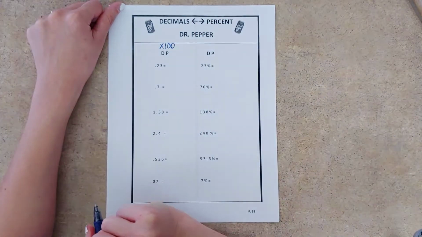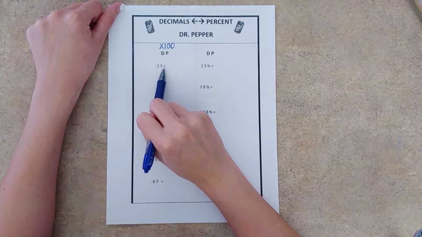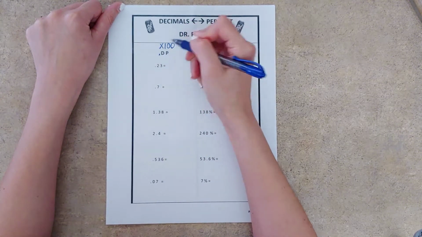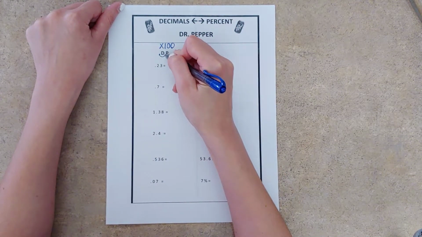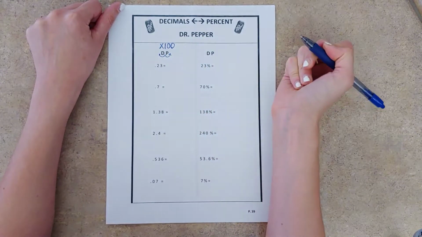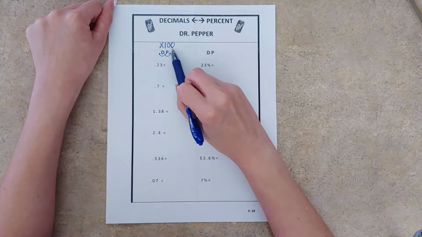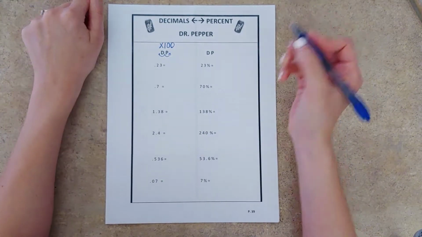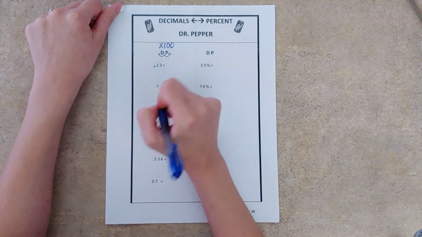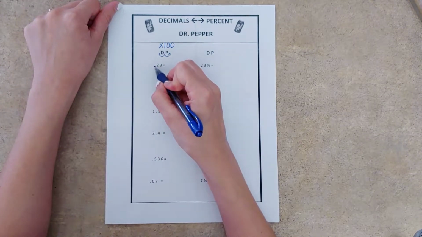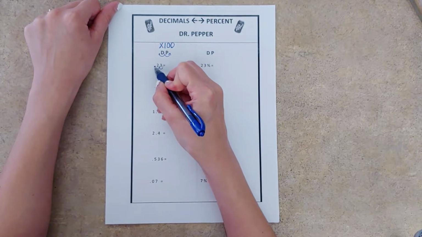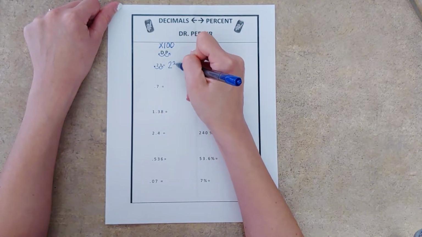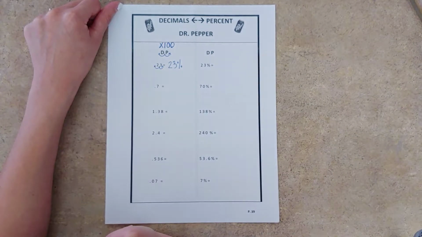And if we're multiplying by 100, our number is going to appear to get bigger, right? So decimal to a percent, all we're doing is moving our decimal place over 2 times. All right, when we multiply by 100, we're increasing its place value 2 times. So we take our decimal, we're multiplying by 100, so all we're doing is moving our decimal over twice, 1, 2, Dr. Pepper. So 23 hundredths is equal to 23%.